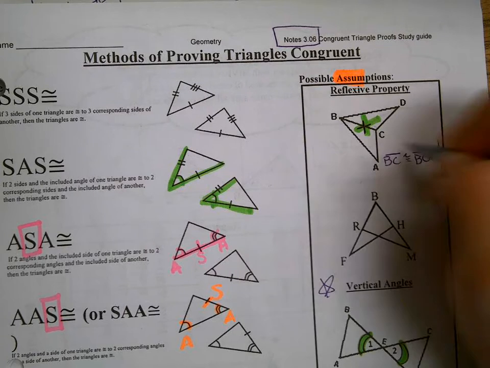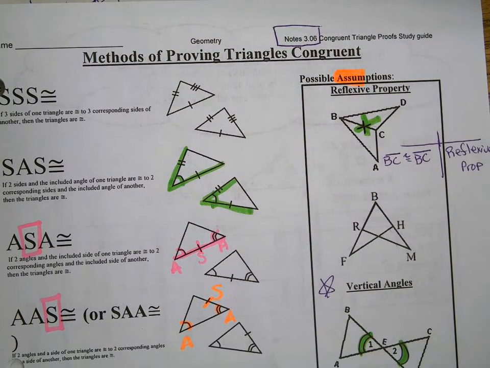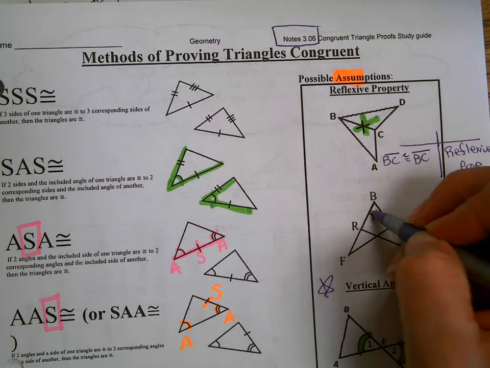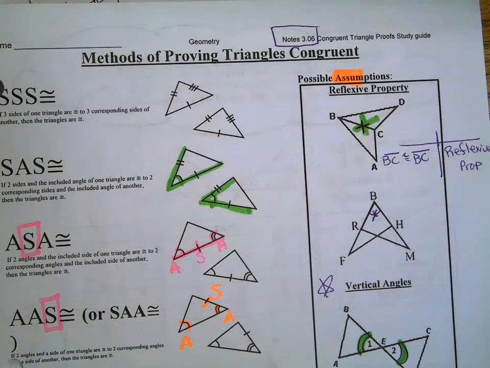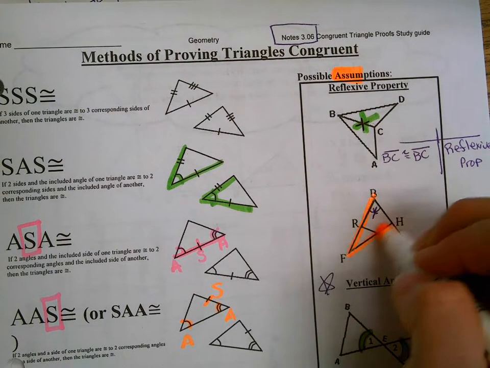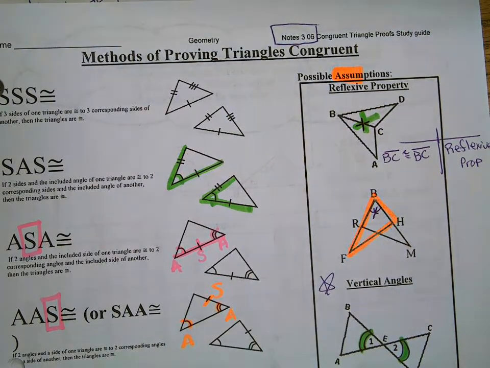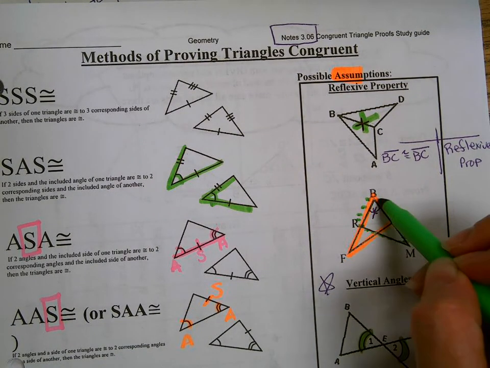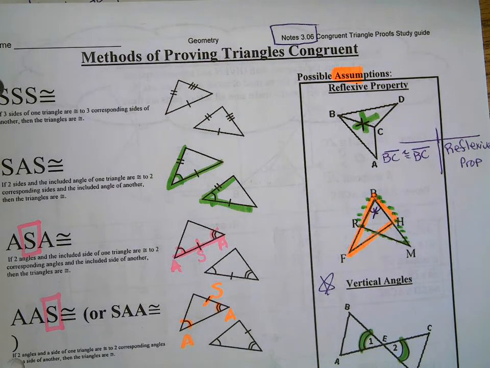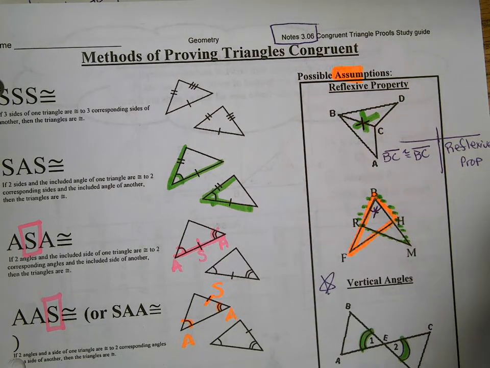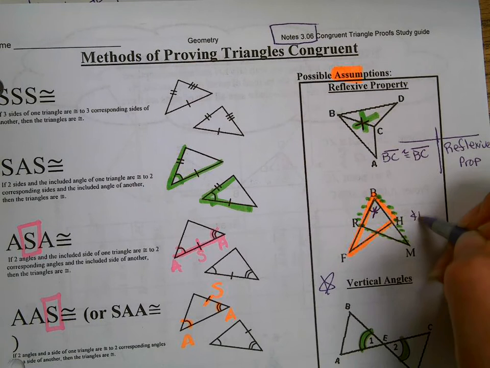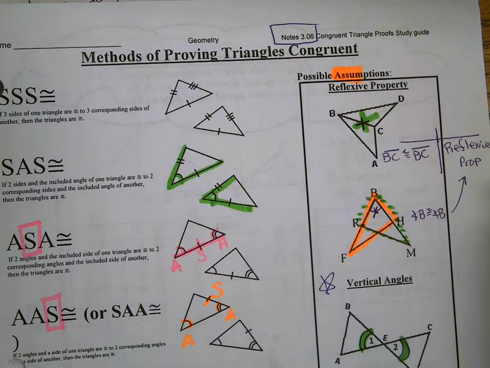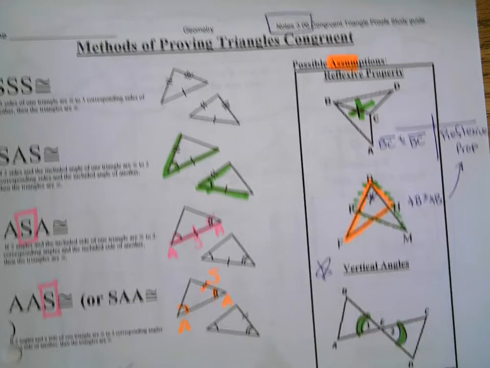So if we think of that as parts of that 2-column proof. Something else, we could have a reflexive angle. There's technically 2 triangles in this picture. Triangle BFH and triangle BRM. Okay, and those 2 triangles overlap at that angle B. So we could use the reflexive property there to say angle B in the first triangle is congruent to itself, angle B, again, using that reflexive property.